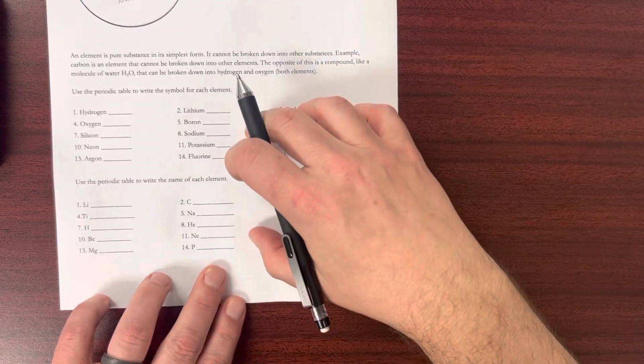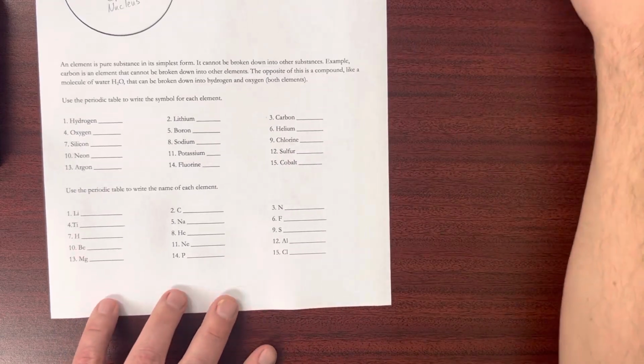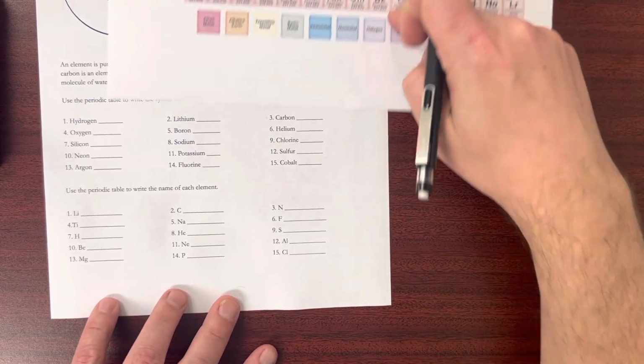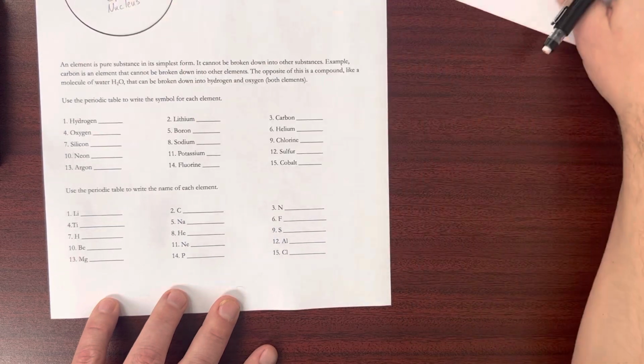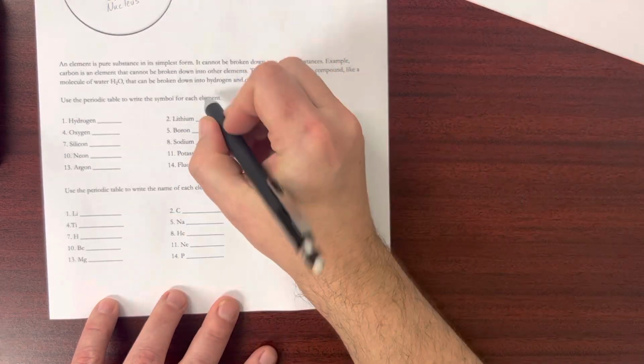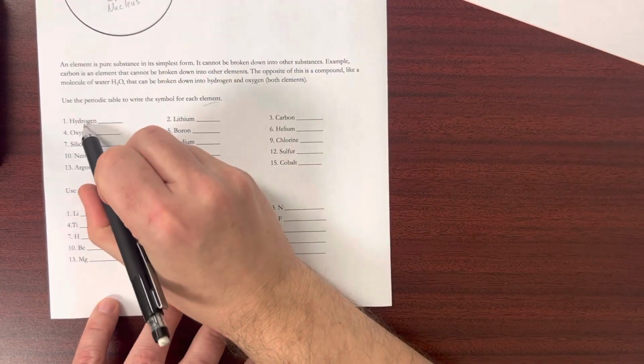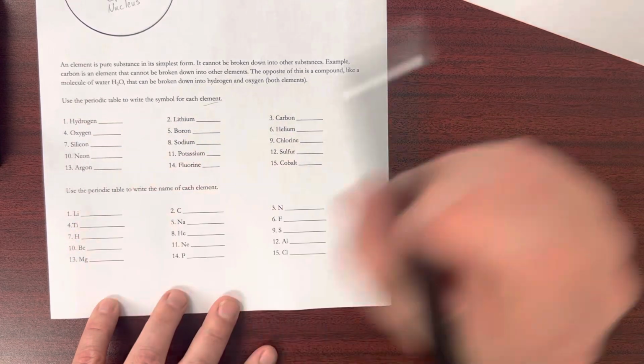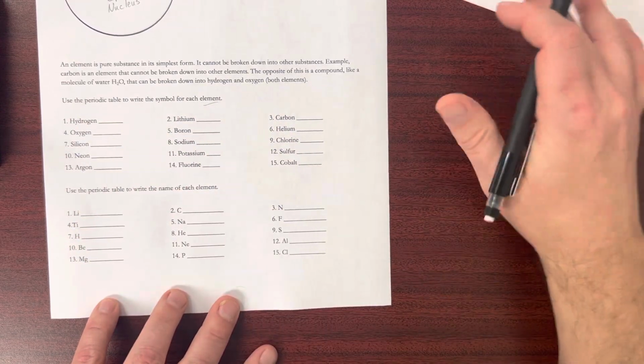Now down here, I just want you to start getting used to looking stuff up on the periodic table. So on the periodic table, we should be able to find these elements: hydrogen, oxygen, silicon, neon, and you're just writing down the symbol.